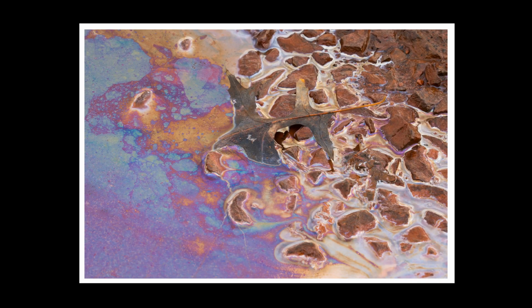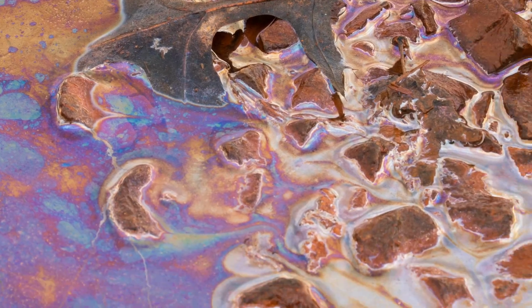So this image of oil and the rocks create an interesting textural feel to it, and even though the leaf doesn't stand out as starkly against all the elements in this photo, I think the contrasting effect of the rocks and the oil does create an interesting subject for this photo.